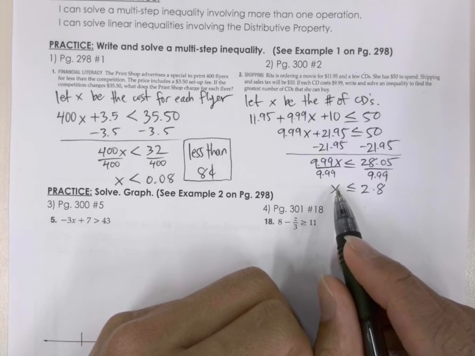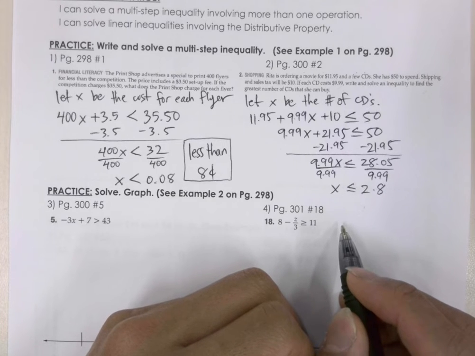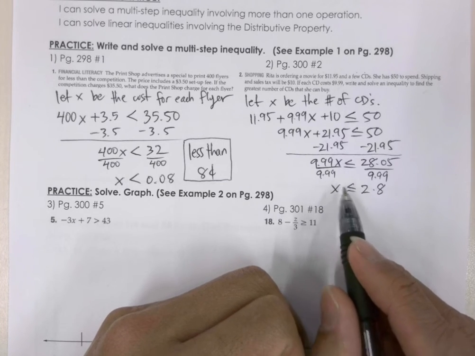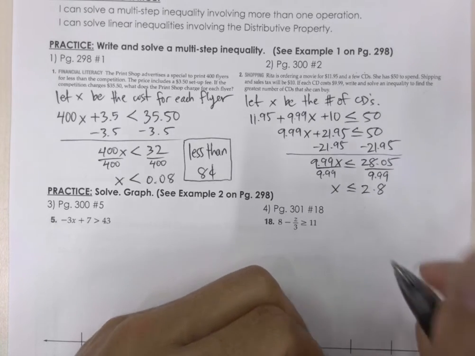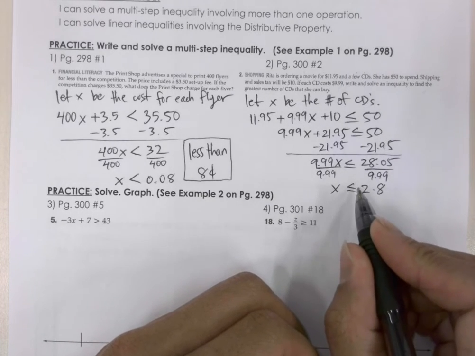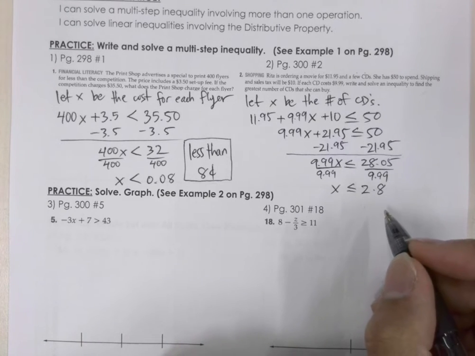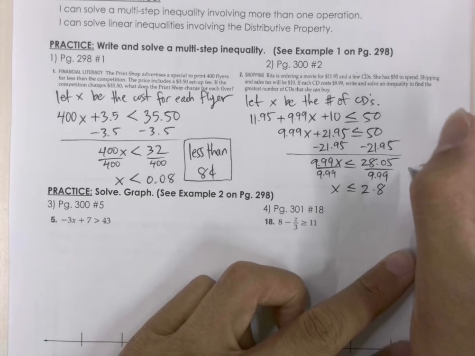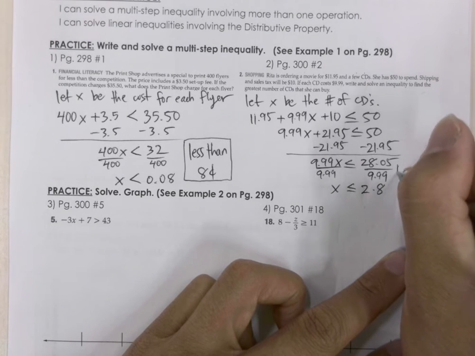So either she can buy 2 CDs or she can buy 3 CDs. However, if she buys 3 CDs, this will not fit the inequality. 3 is not less than or equal to 2.8. It's not true. So the answer here is 2 CDs. And I'll put a box around that.